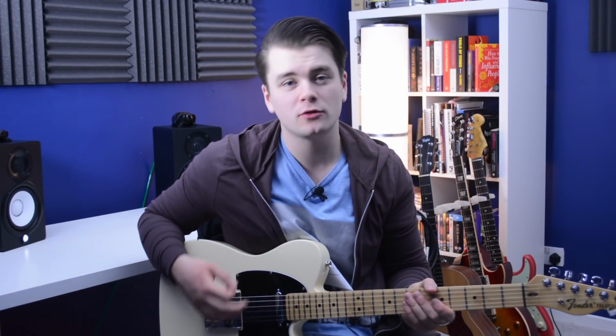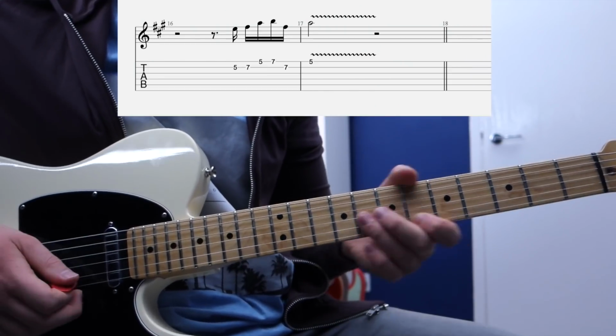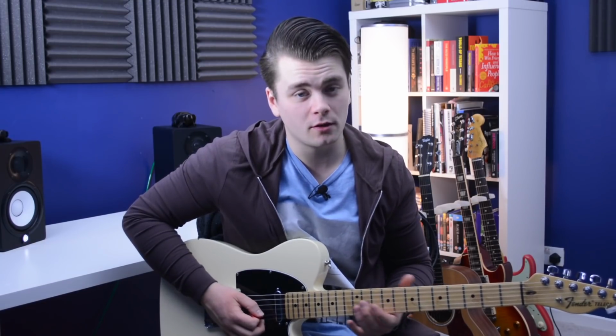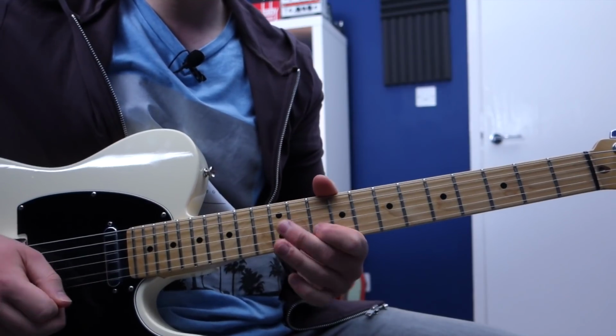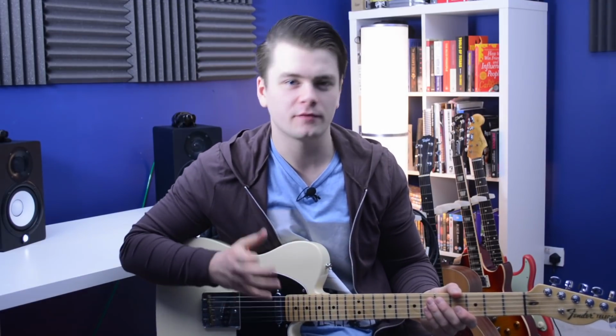Another way of developing a motif melodically could be to play it in a different octave, or even just in a different position of the neck. Because the shape of the scale in different areas of the neck can provide you with other possibilities for developing the lick in ways that you might not if you play it in a different position, if that makes sense.